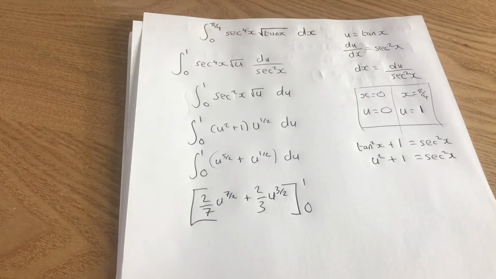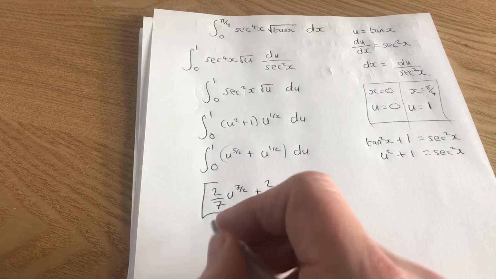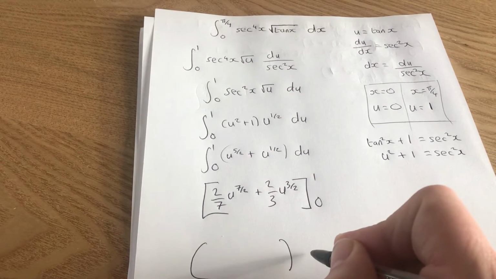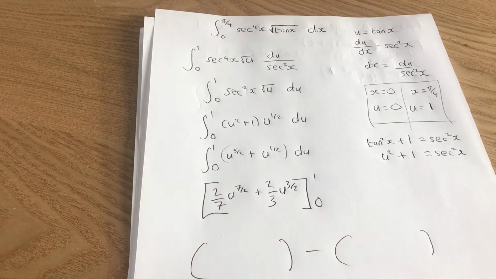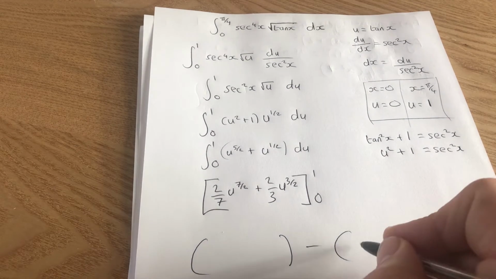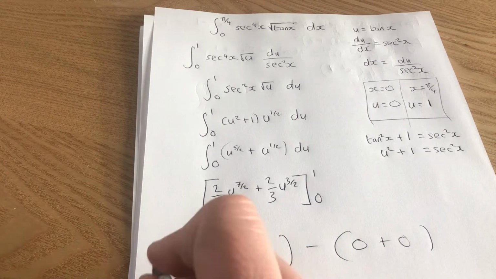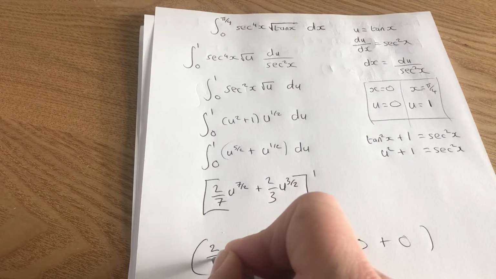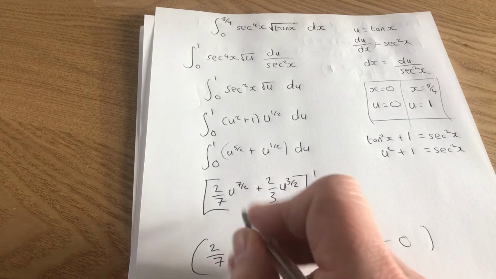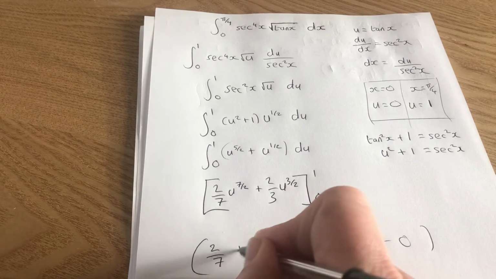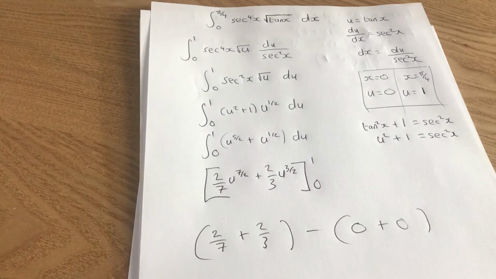And now the fun bit, we get to do our substituting. Let's see how this goes. Because 0 is one of the limits, and with this type of function it's just 0. And then we've got 2 over 7 times 1 plus 2/3.